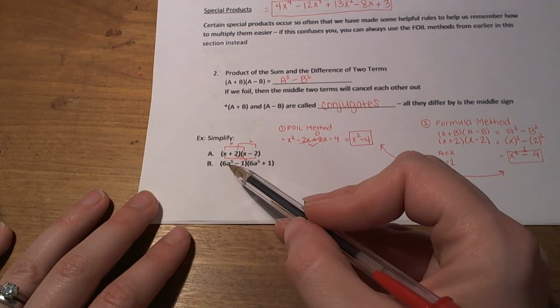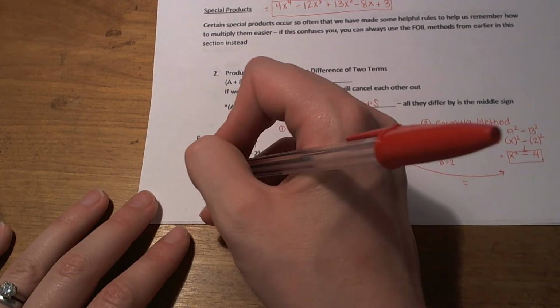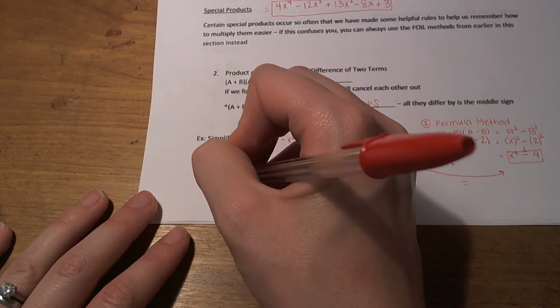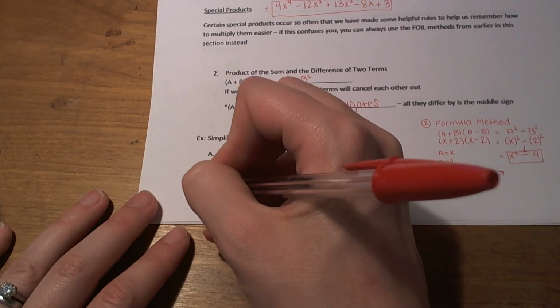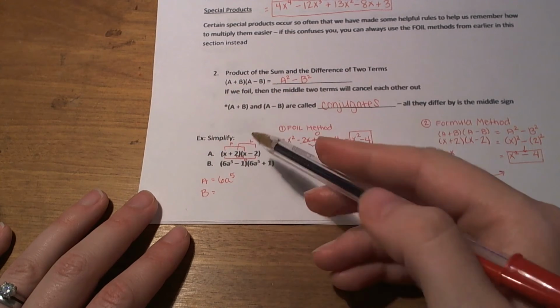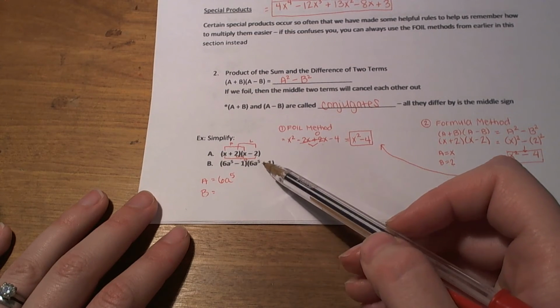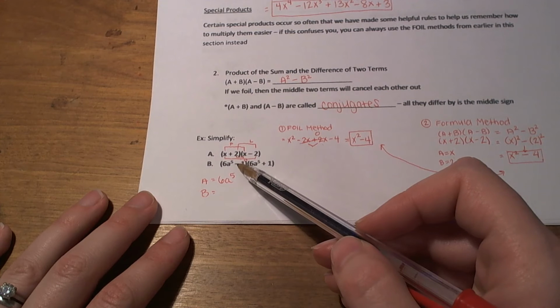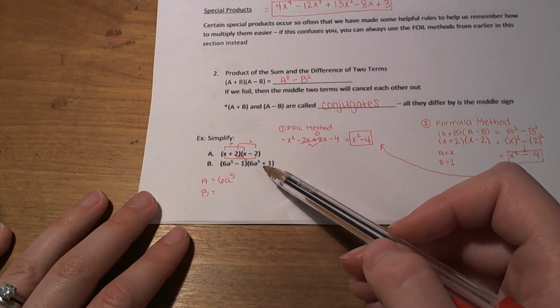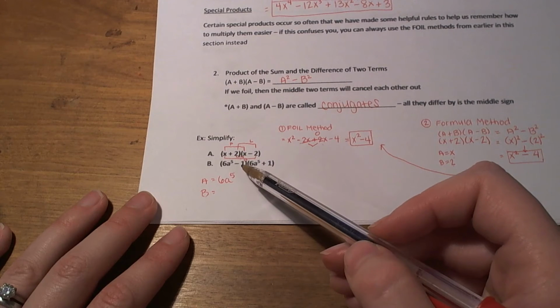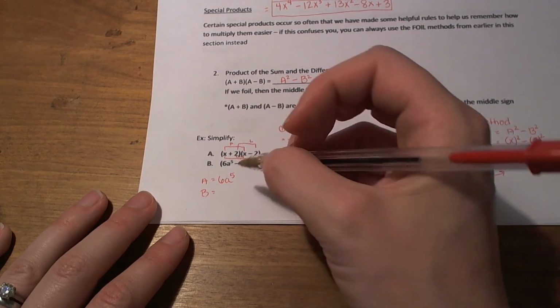So my first term, my a, is 6a to the 5th. In my b, my second term, after changing plus or minus, it doesn't matter that the minus is first as long as the sign is different in the middle. And so my b is 1 in this case.